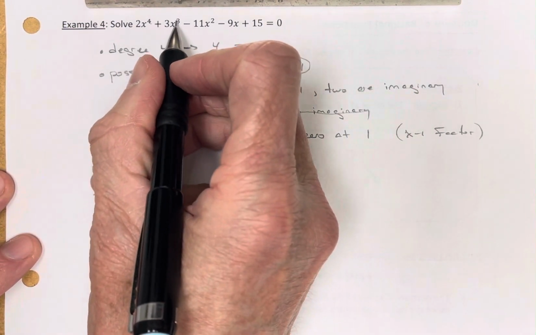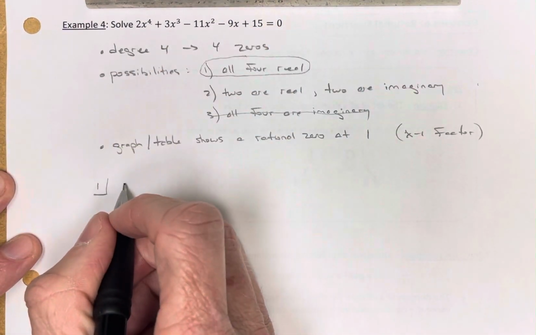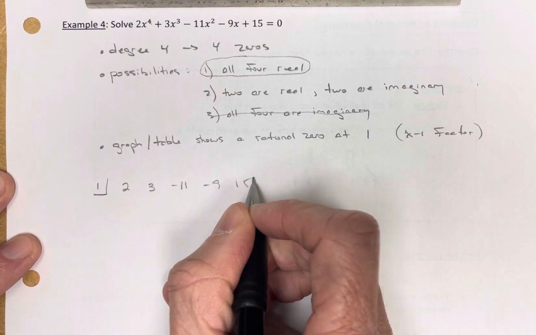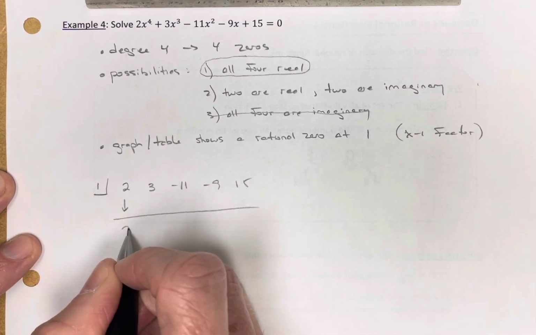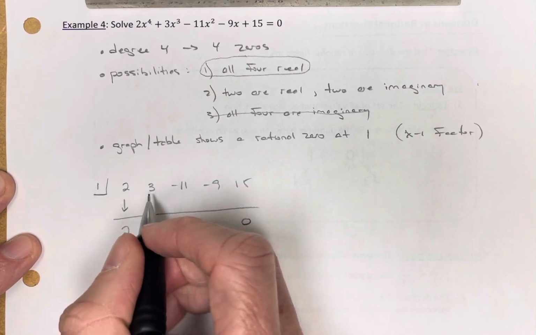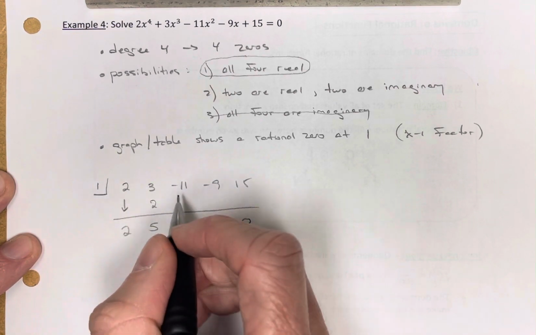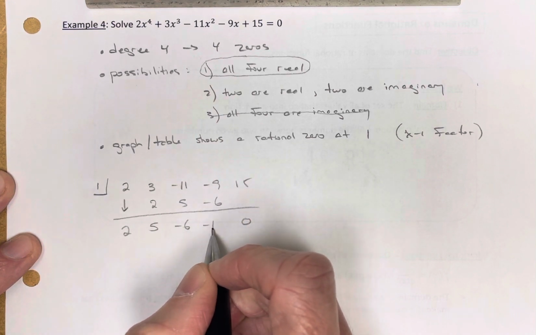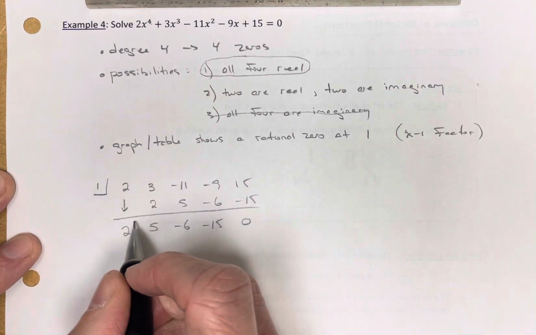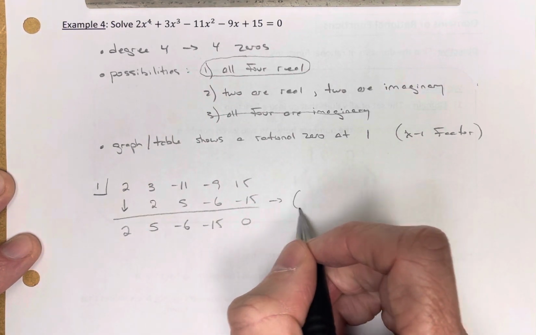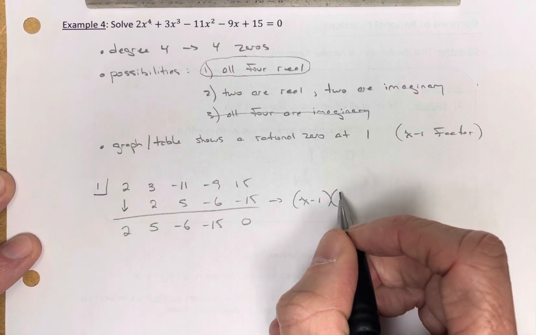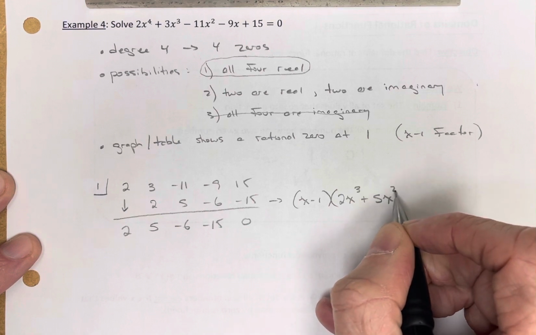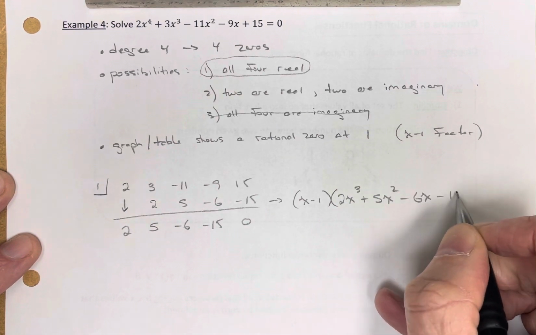My coefficients, I have all of them. I have all my powers. So 2, 3, negative 11, negative 9, and 15. Pull this one down. I know I'm going to get a 0 here. Let's check. 2 times 1, add. 5 times 1, add. Negative 6 times 1, add. Times 1. I got my 0, so I'm good. So I know that I have x minus 1 times 2x cubed plus 5x squared minus 6x minus 15.